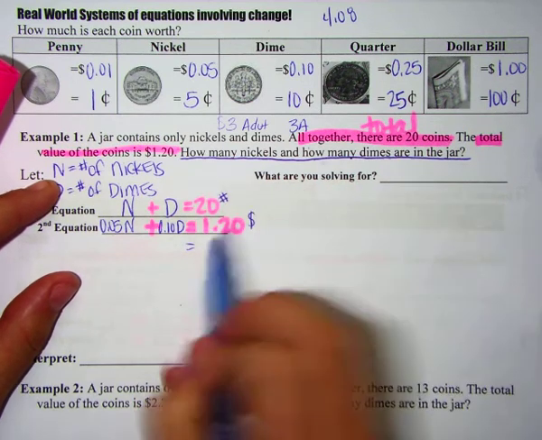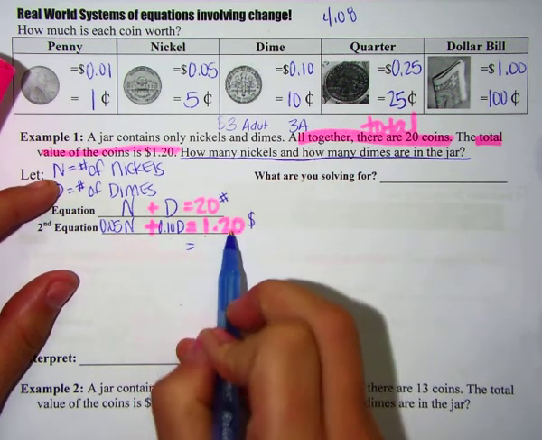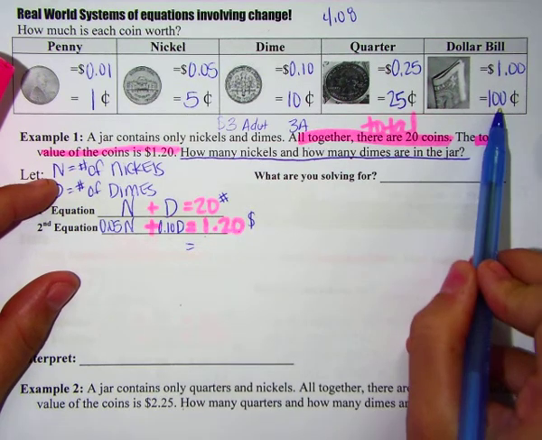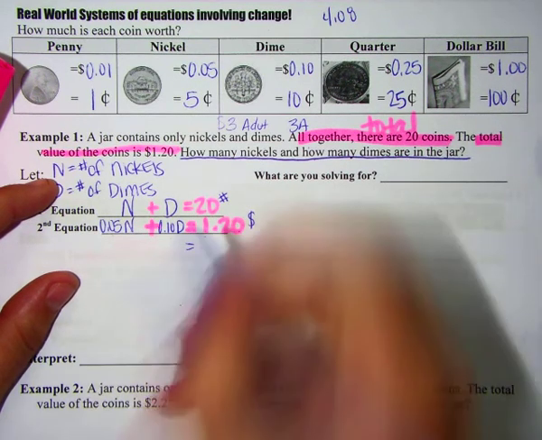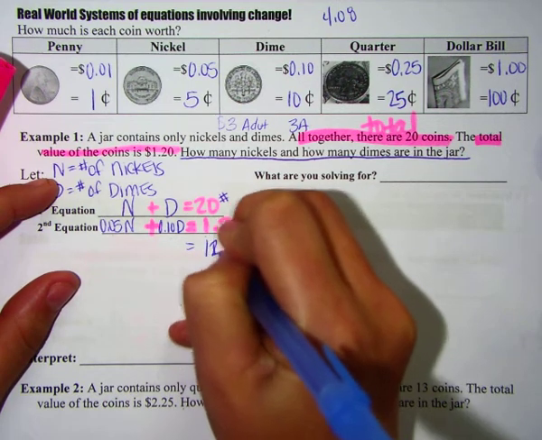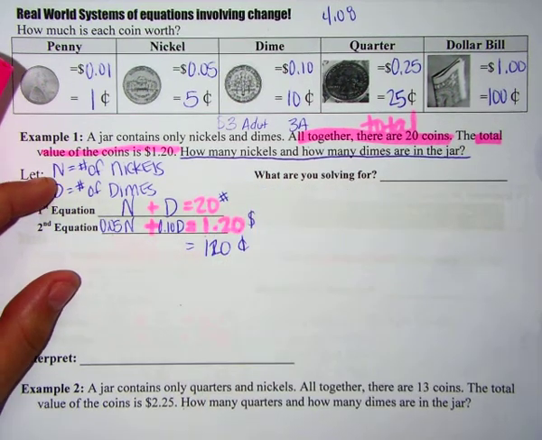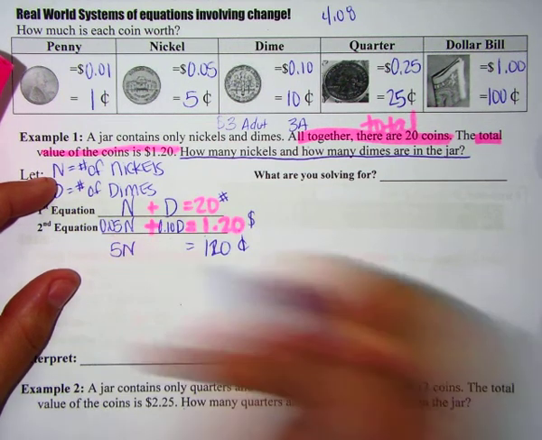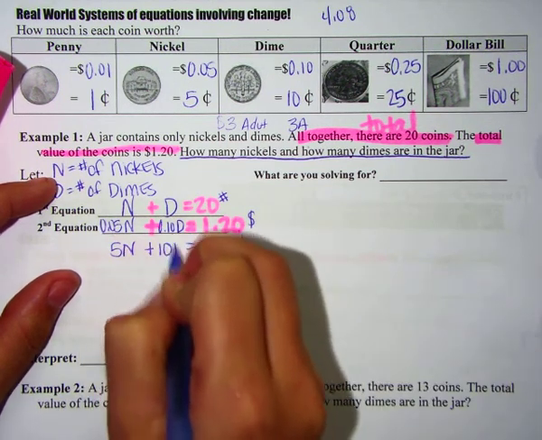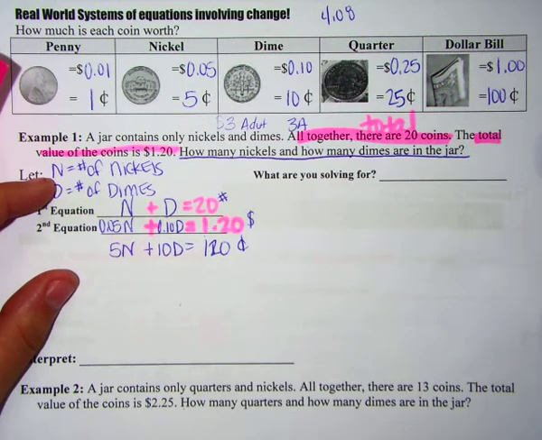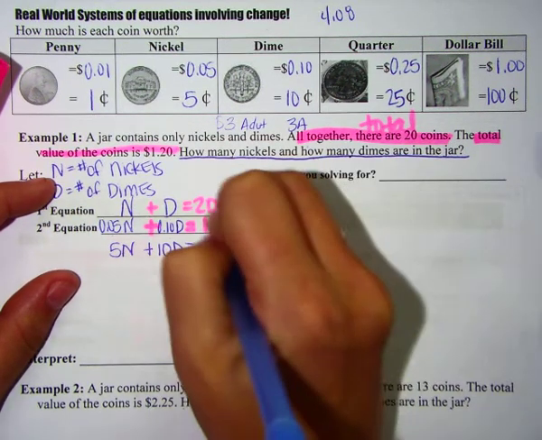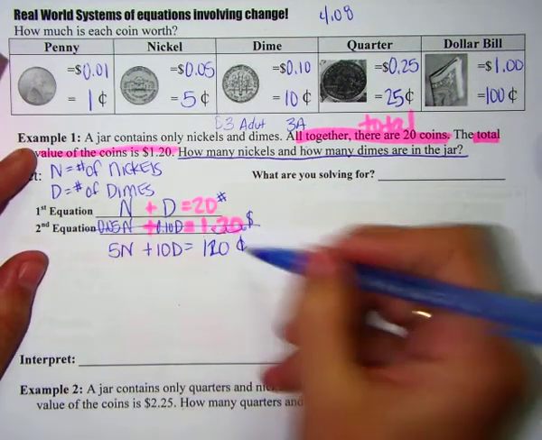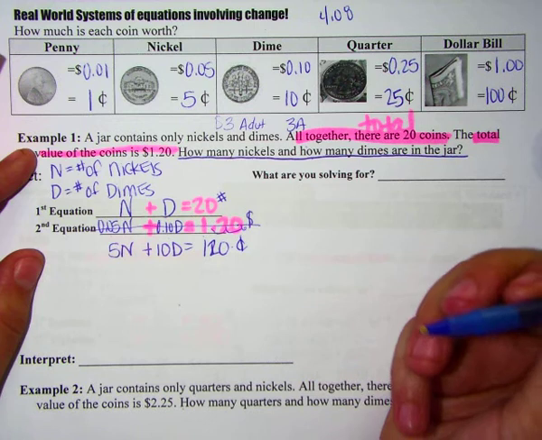Now, if you're like me, you don't want to work in decimals. So instead, why don't we write $1.20 as cents? So if $1 is 100 cents, then this means $1.20 is a total of 120 cents, which makes this 5 cents for every nickel plus 10 cents for every dime. All I did really is move the decimal place over 2. I would much rather work with this equation than that one.